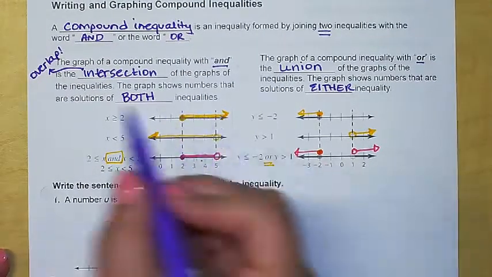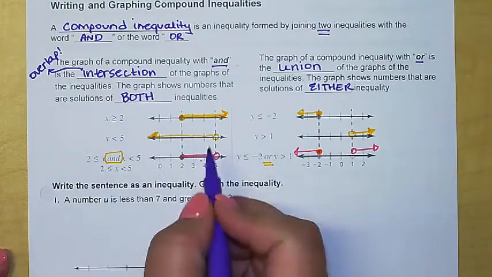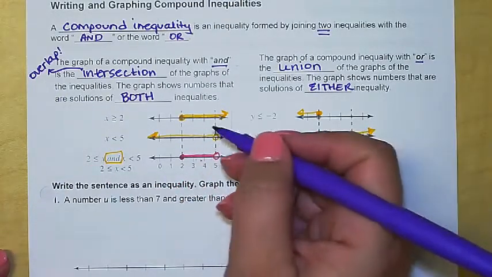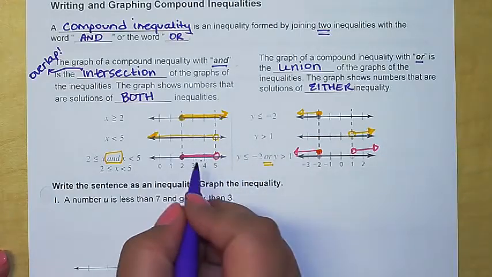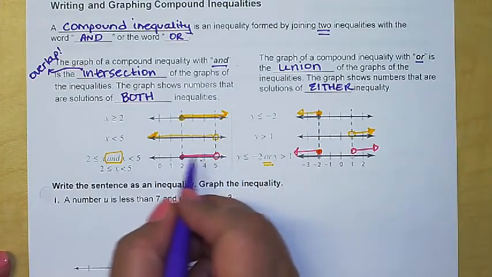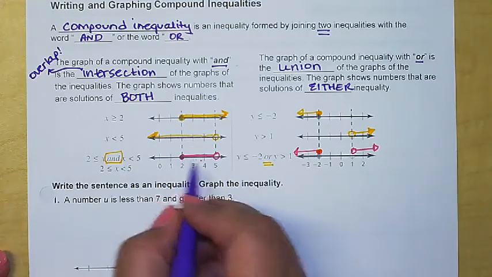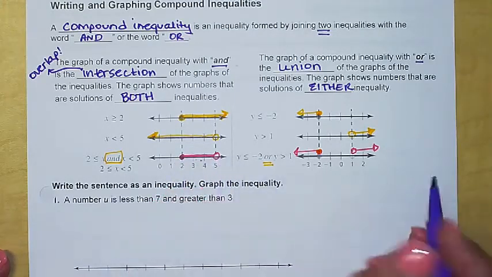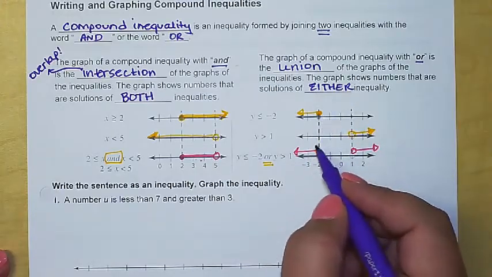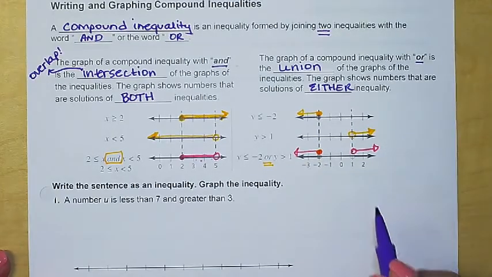Now, a lot of times in an and statement, the arrows will shade toward each other, so it'll be very easy to tell it's everything between these numbers, and I'll just shade everything in between those two boundaries. Be careful which one should be open or closed circles. And then a lot of times the or statements will shade away from each other, but not every time.